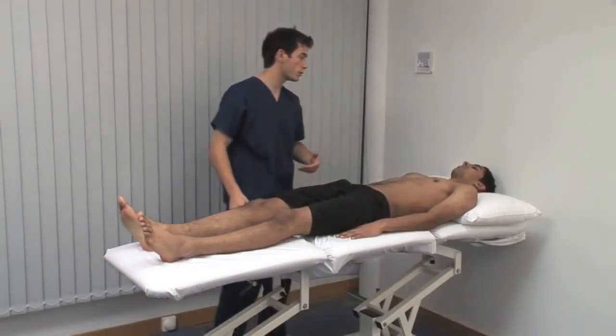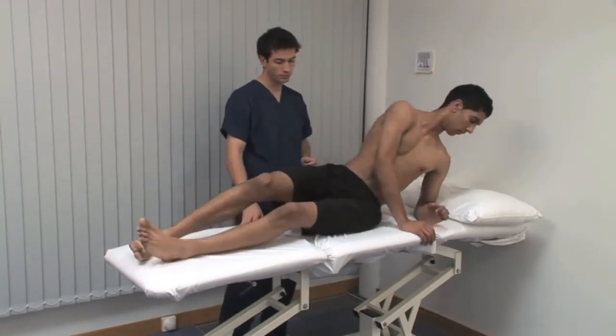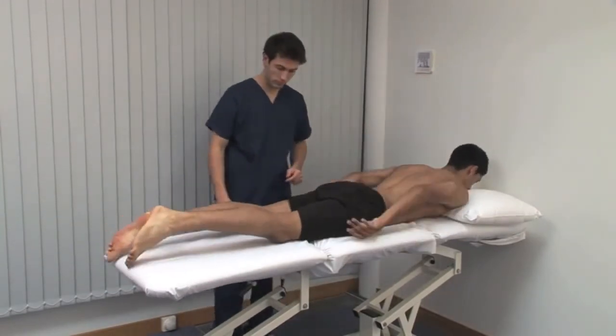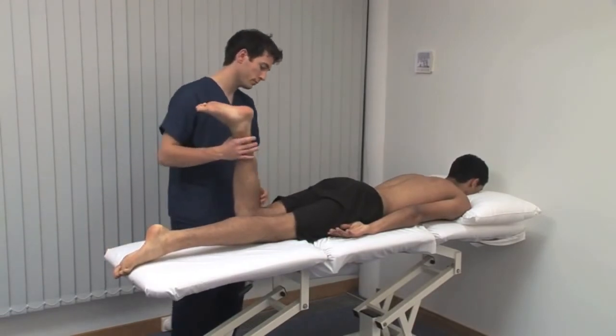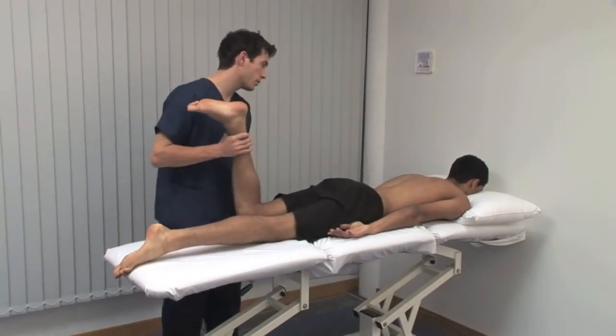Now could you roll over onto your front? Lie the patient prone for the femoral nerve stretch test. I'm just going to bring this leg up. Flex the knee and then extend the hip. This stretches the femoral nerve.